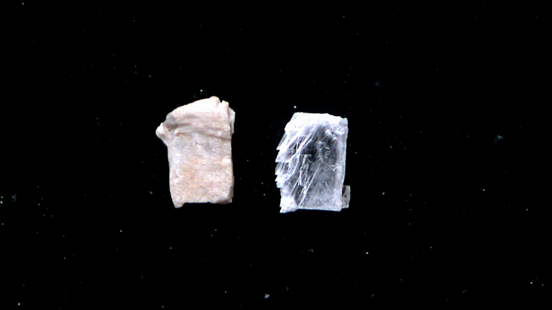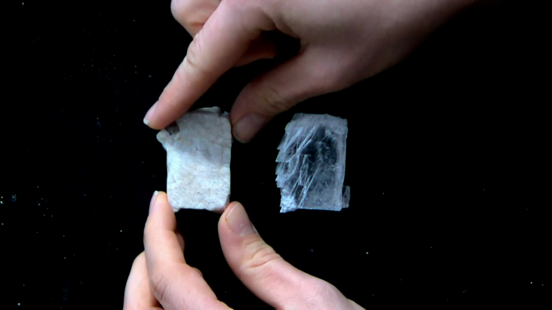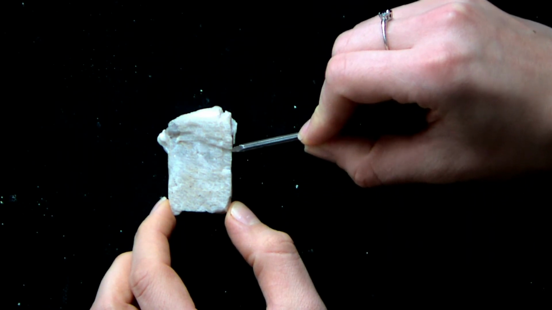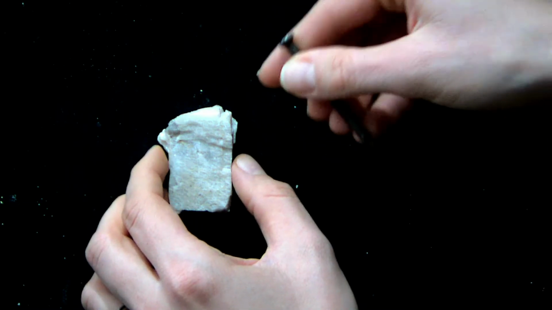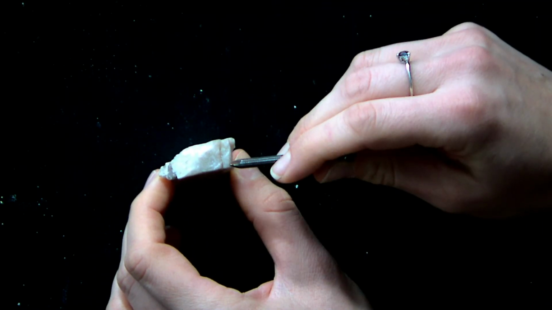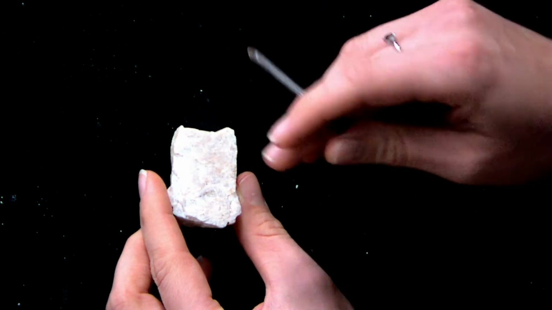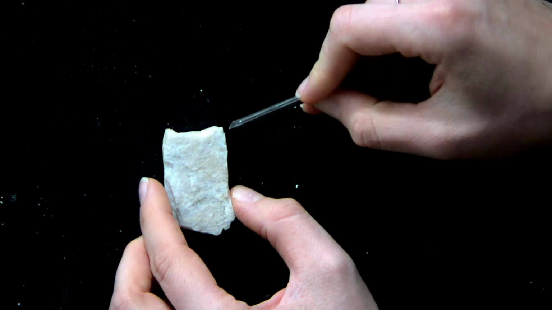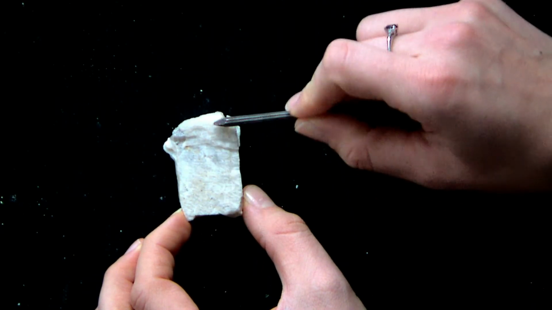So let me show you. In this case, this is our specimen of plagioclase feldspar. And in this case, we can see that we have a break right here, and we can see that repeated here and here and here. And if we flip the sample around, we can see that this is repeated right here and right here. And this surface right here is a repetition, and this surface up here is a repetition. We can see a little step right here. So this is our first cleavage direction right here.